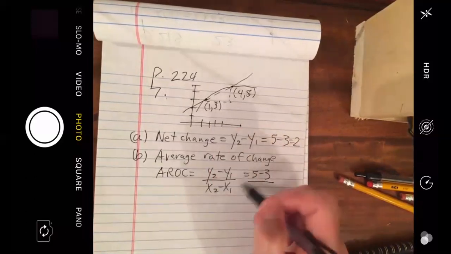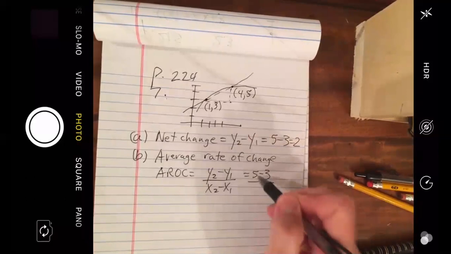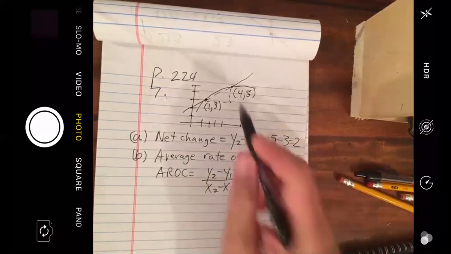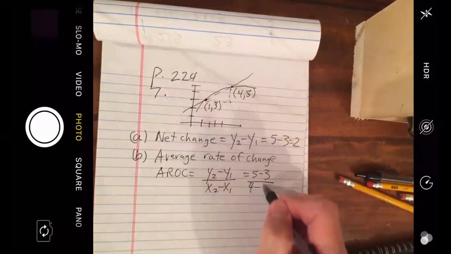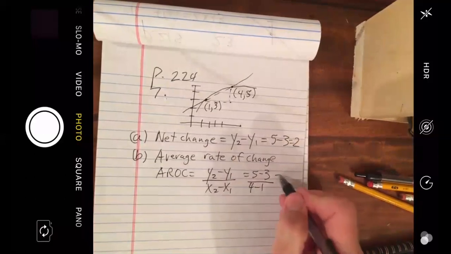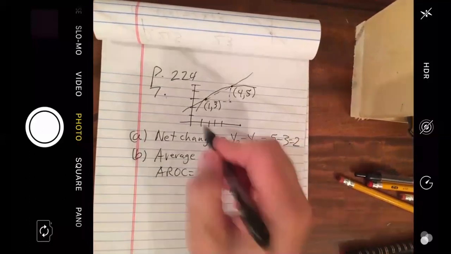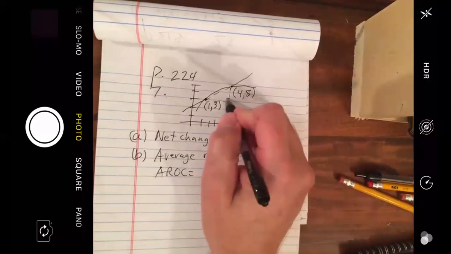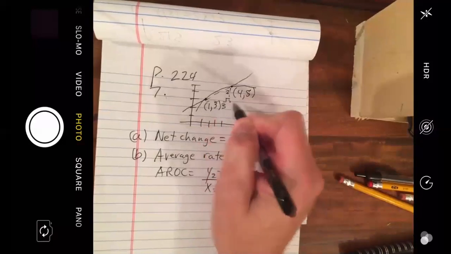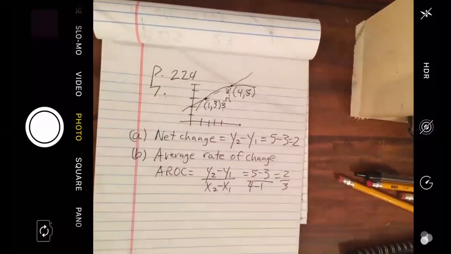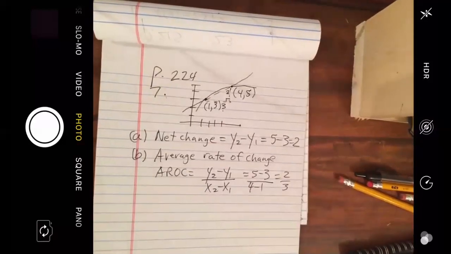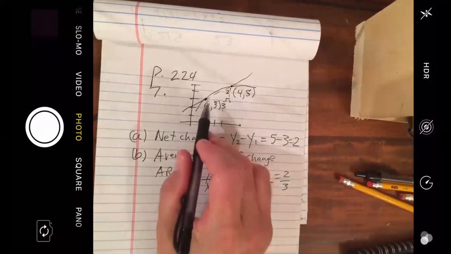And that's the thing, you've got to pair these. So if I play 5 minus 3 on top, I've got to go back to the 4 on bottom, 4 minus 1. Top is 2, bottom is 3. So, in effect, this has a slope of 2/3. You can see it again from the graph. Vertical rise is 2, and you're running 3. So there's your 2/3. So that's an example of reading it from the graph.